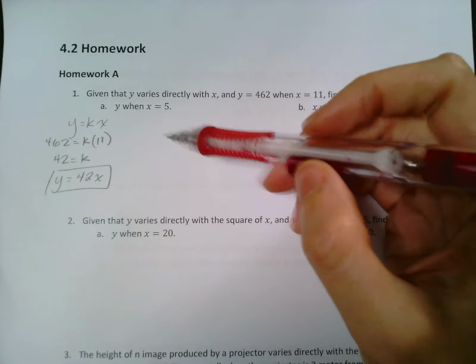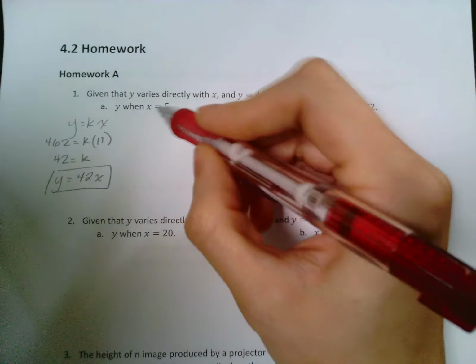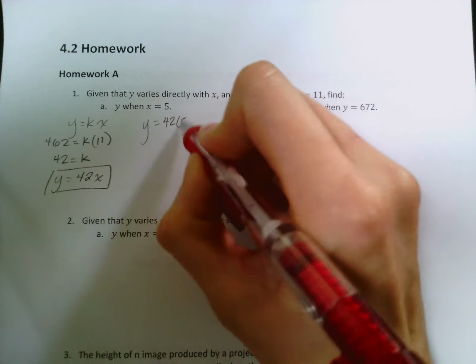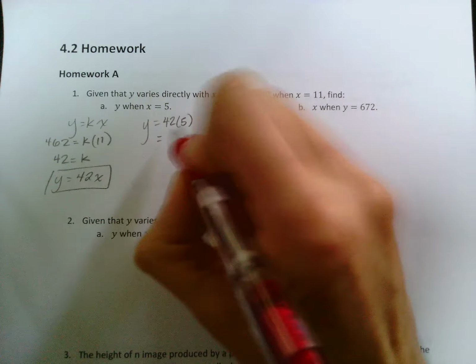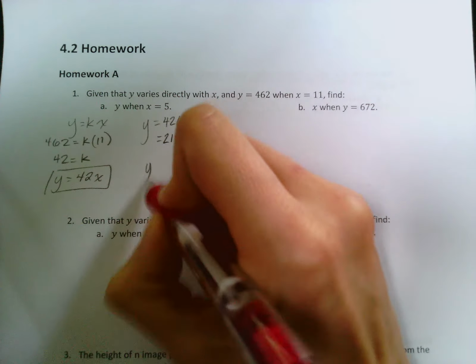So then I can go ahead and answer A. I'm going to solve for y when x equals 5. I'm going to plug in 5 for x. So 42 times 5 is 210. Y equals 210.